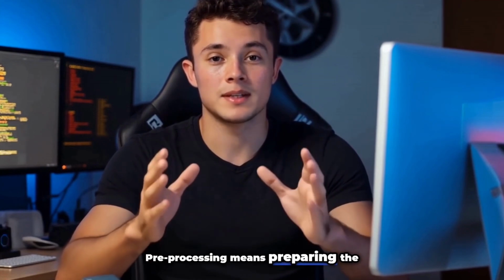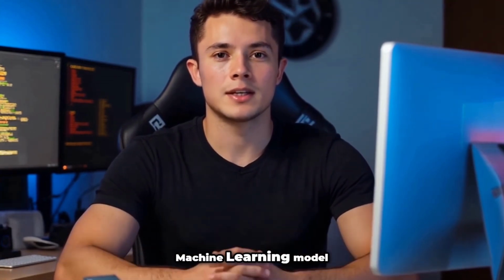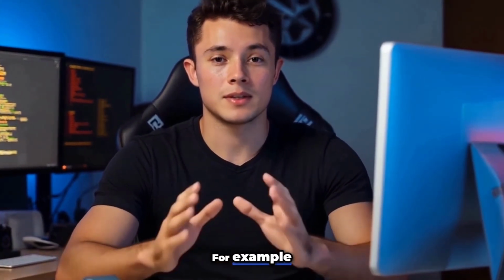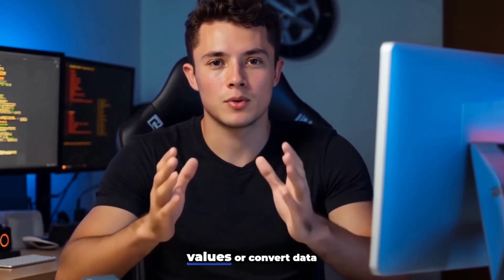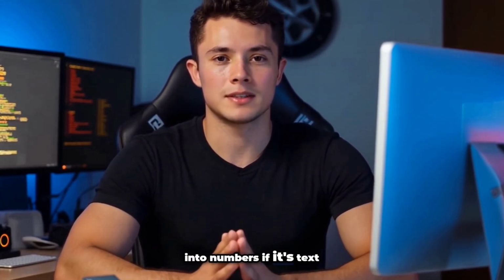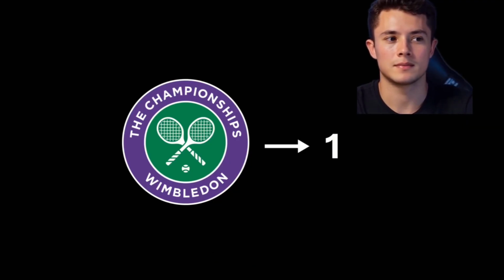Preprocessing means preparing the data so we can use it in a machine learning model. For example, in tennis data, we might remove errors or missing values, or convert data into numbers if it's text, like turning Wimbledon into a code like one.